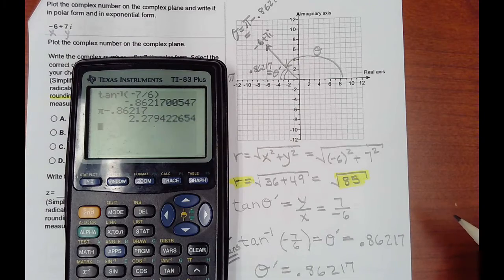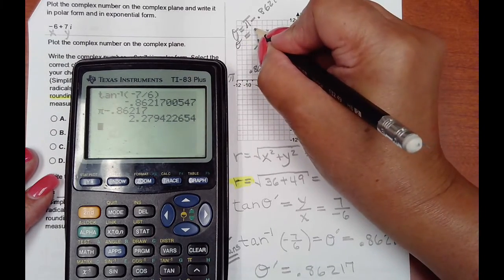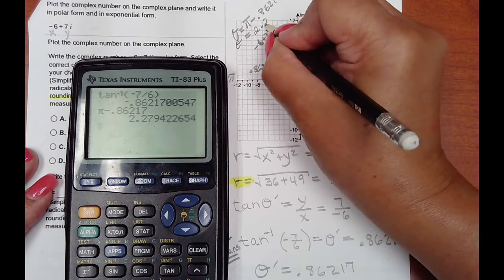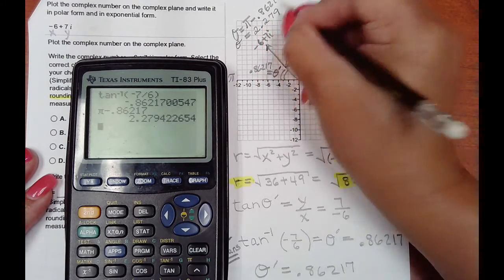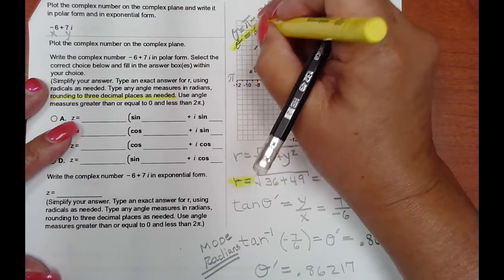And it says that we can round this off to 3 decimal places, so 2.279, for that final theta.